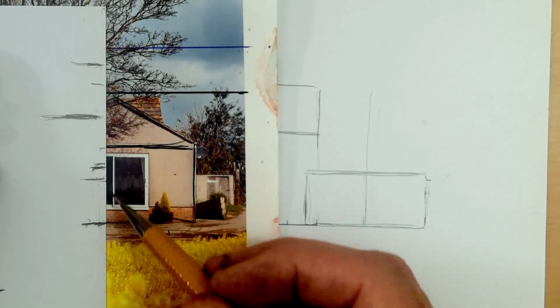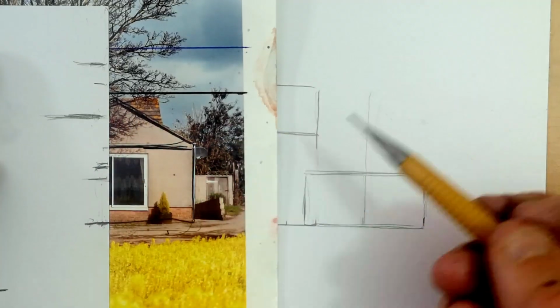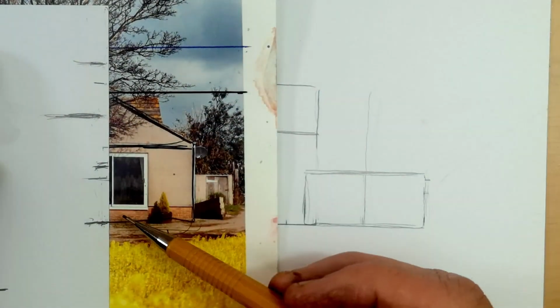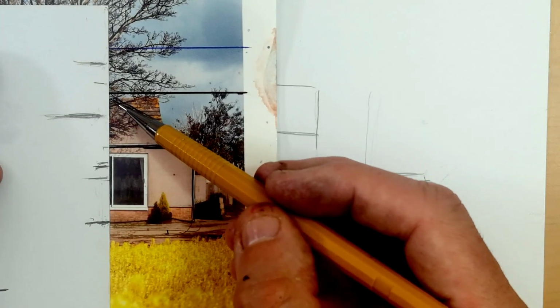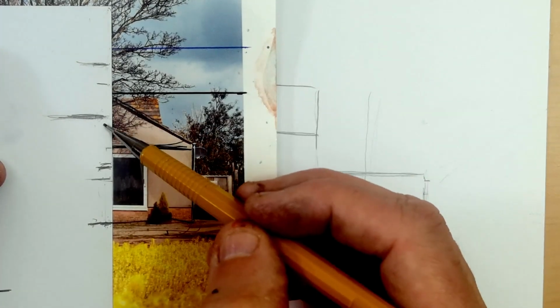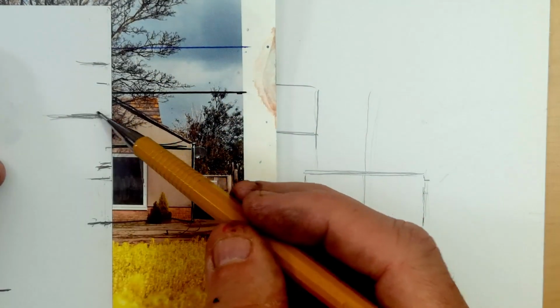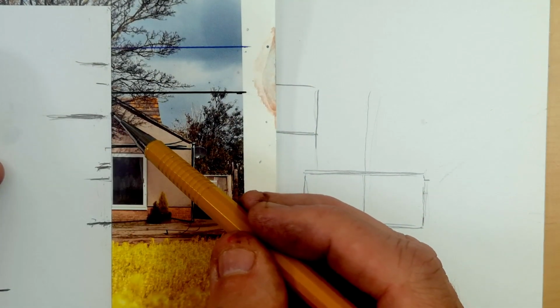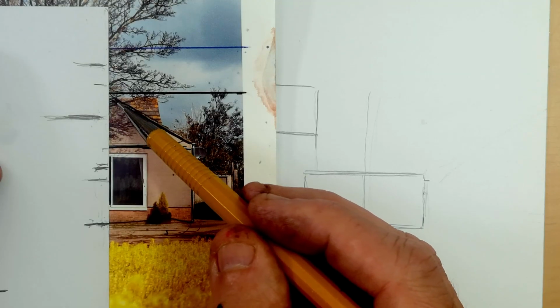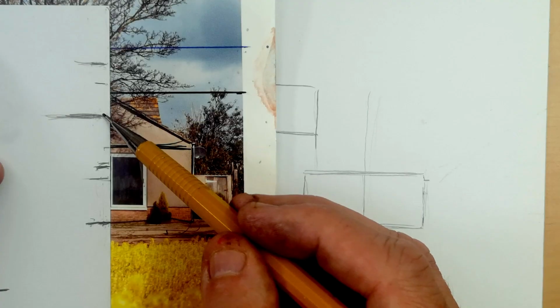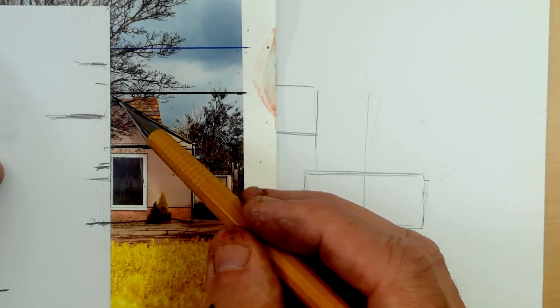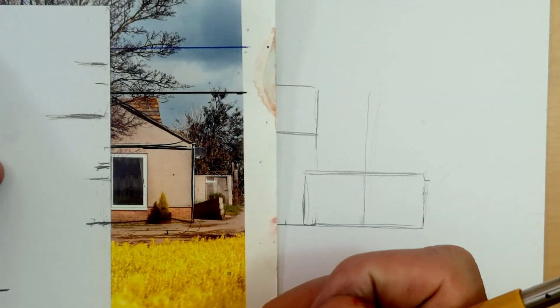I'll do it from the bottom and go up to the top. It's easy for the camera. So there's the bottom. We need to go all the way up to that point. There's a full measurement. There's halfway, and that's the full measurement. And we can see that the apex of this roof is just a little bit above halfway.